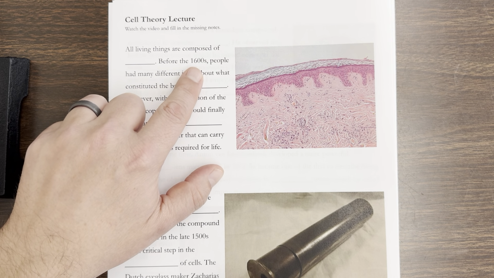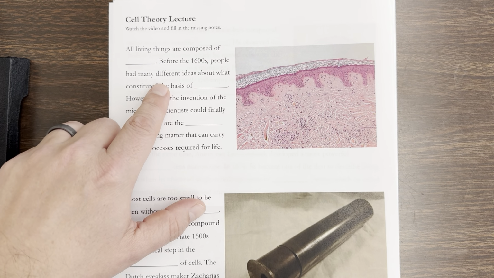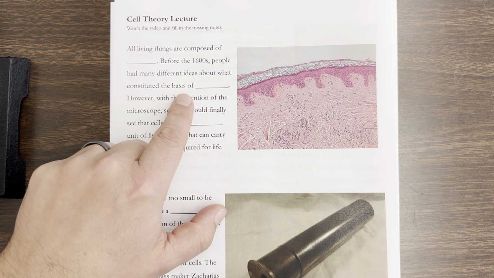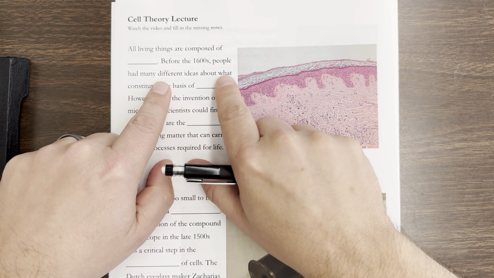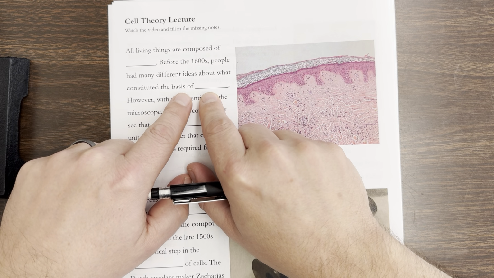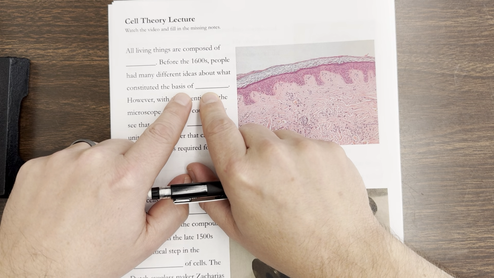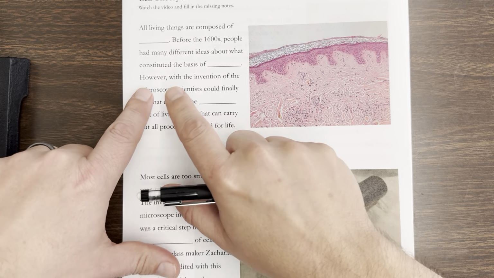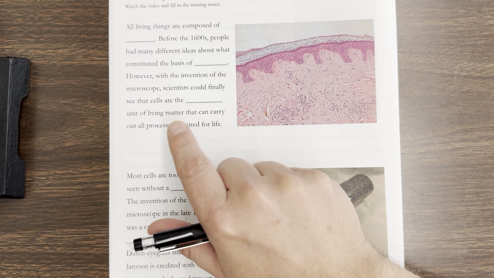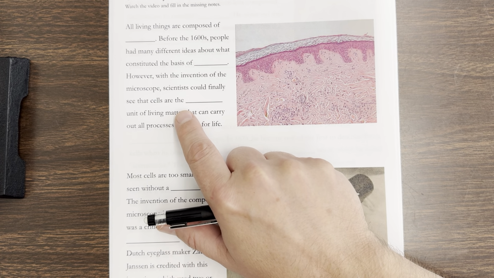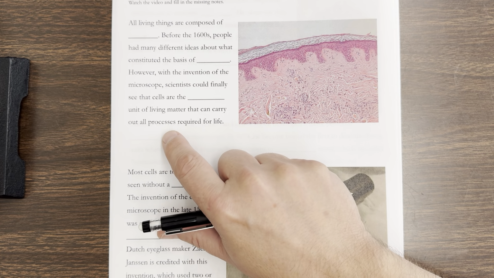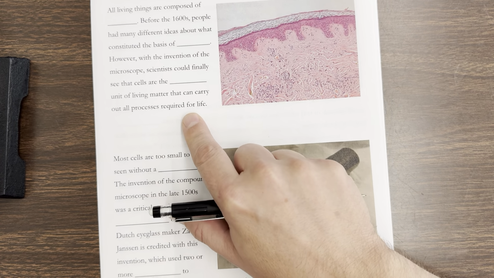Before the 1600s, people had many different ideas about what constituted the basis of life. This idea, constituting the basis of life, gives us a foundation of what living things are made of. However, with the invention of the microscope, scientists could finally see that cells are the smallest unit of living matter that can carry out all processes required of life.